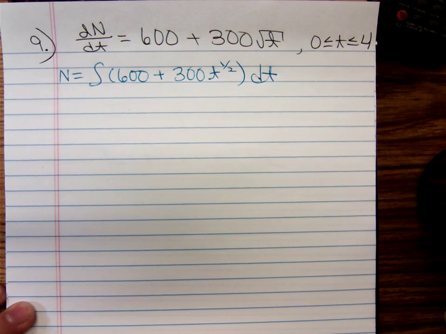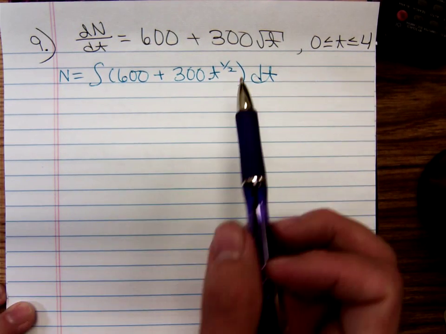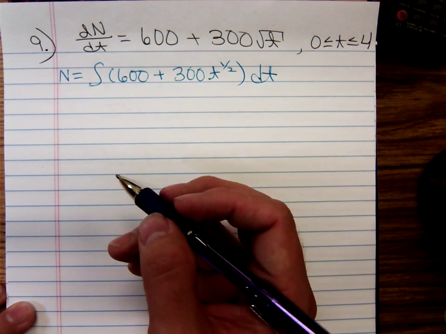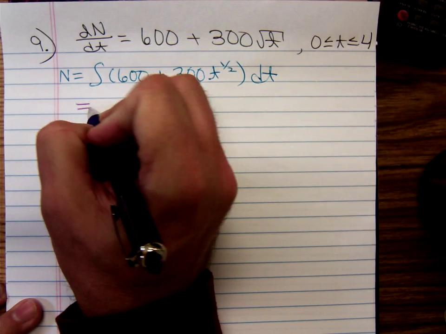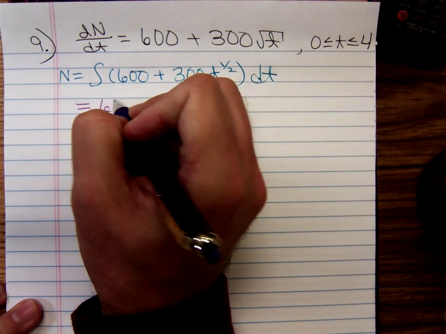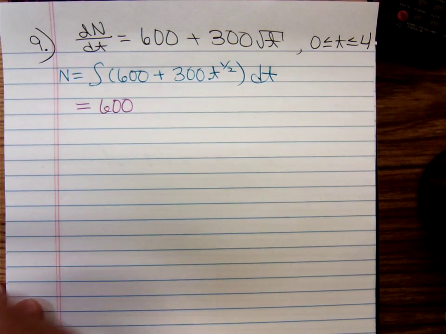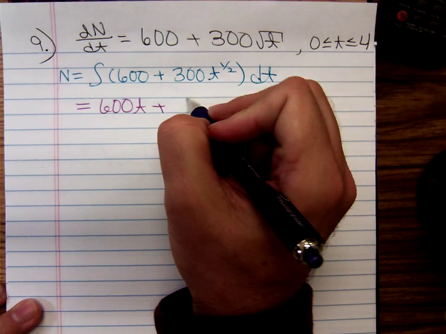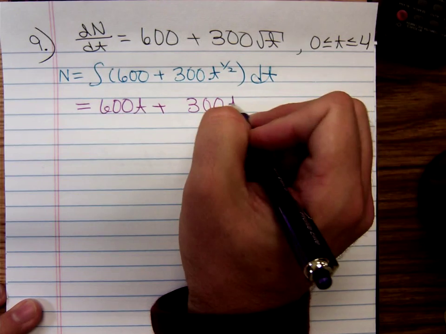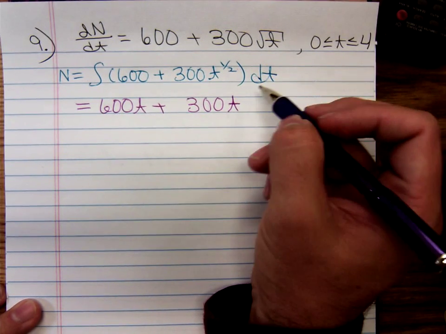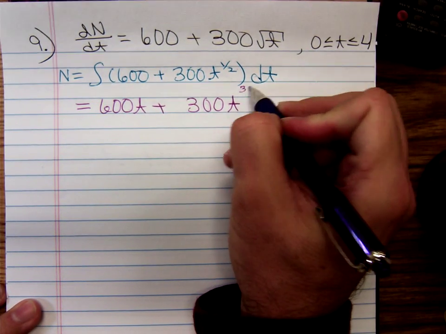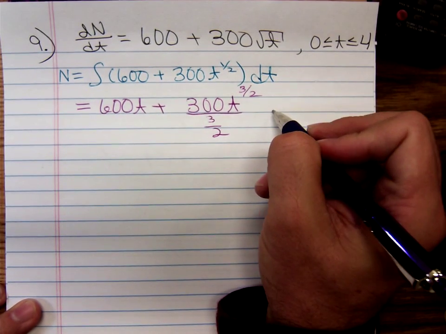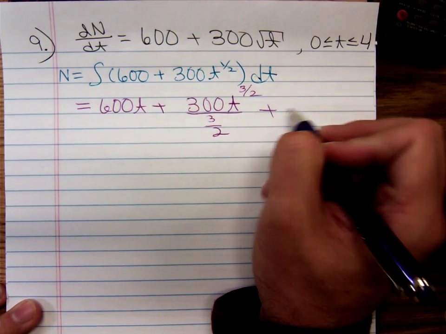No, it's just a sum of terms. The only thing being raised to a power is a single letter, so we don't need to use substitution. The antiderivative of 600 in terms of t is 600t plus 300t to the 1/2 plus 1, which is 3/2. Divide by 3/2. And we still have plus C, my constant.